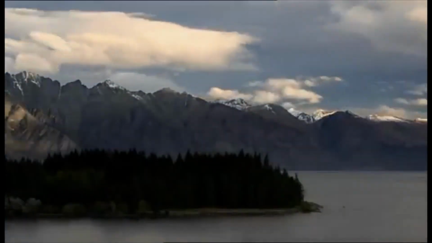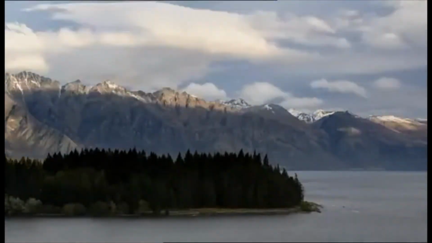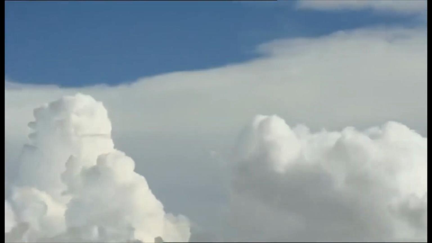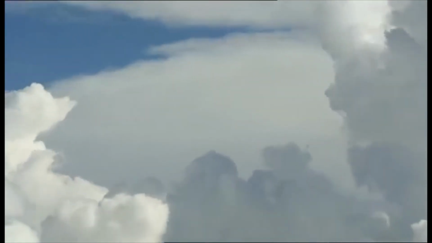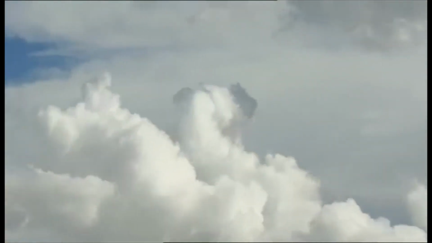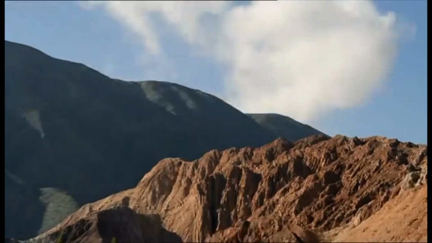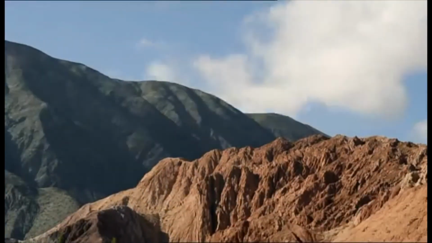We've seen the power of the atmosphere to shape the planet and create the weather. But it's the relationship between the atmosphere and life that has made our planet unique in the solar system. To understand how this vital relationship evolved, you have to go back to the very beginning of Earth's long history.